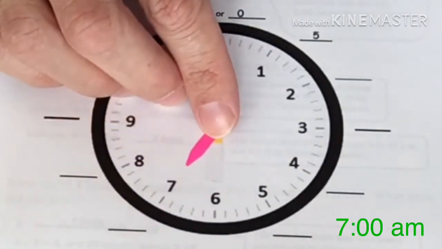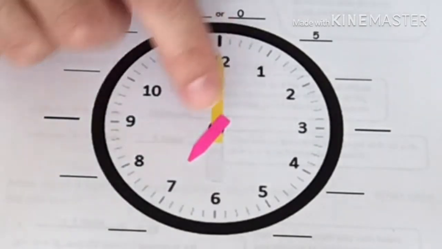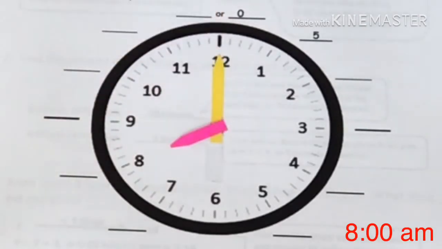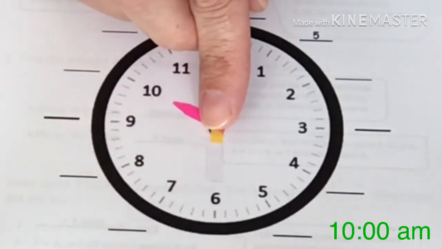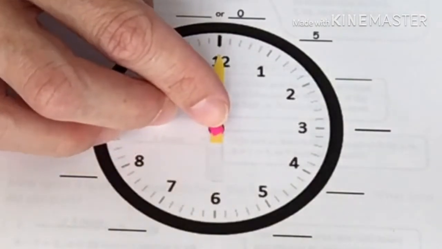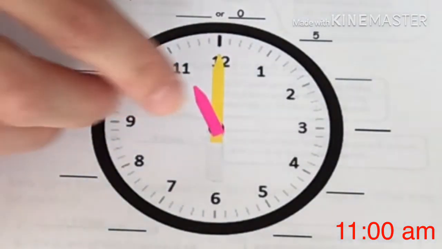1 hour later is 7 a.m., and by this time, you all should be waking up if you need to go to school. 1 hour later is gonna be 8 a.m. 1 hour later is 9 a.m. 1 hour later is 10 a.m., 10 in the morning. 1 hour later is 11 a.m., 11 in the morning.